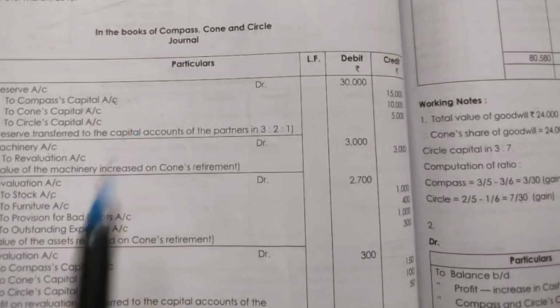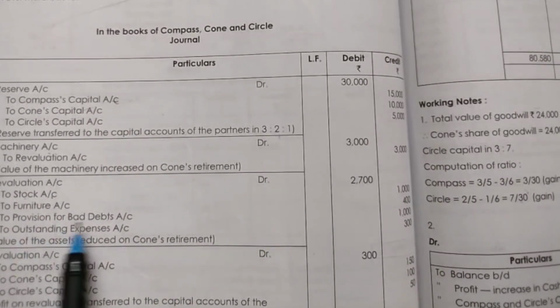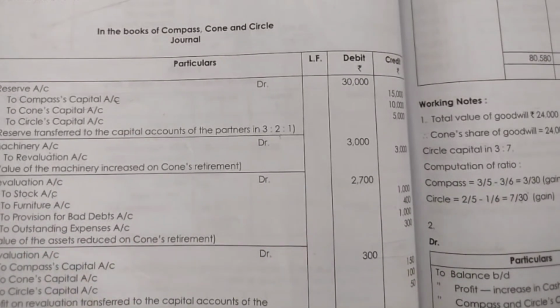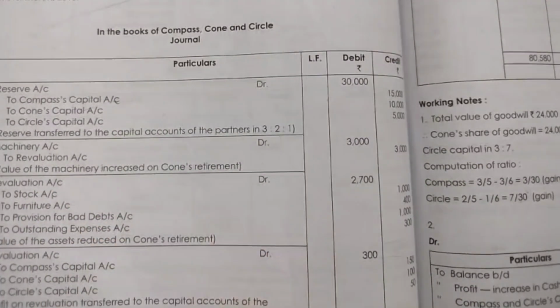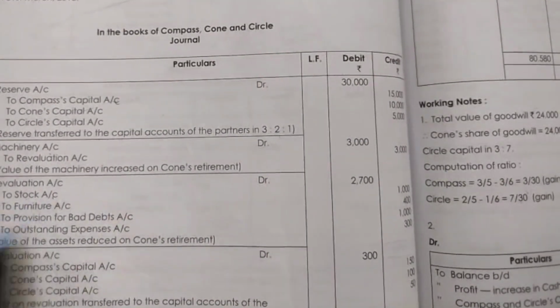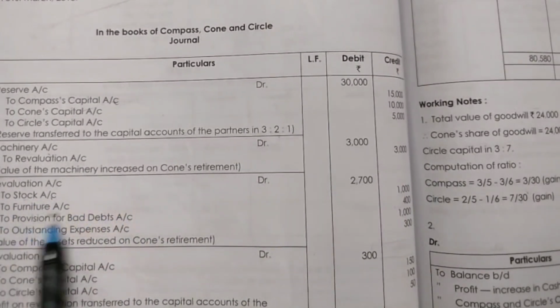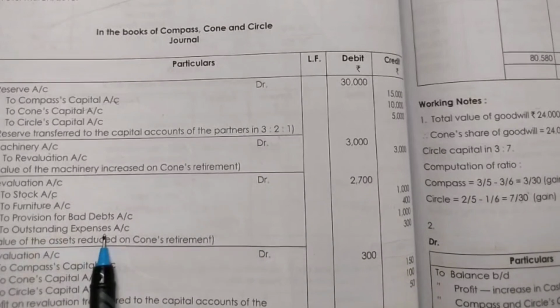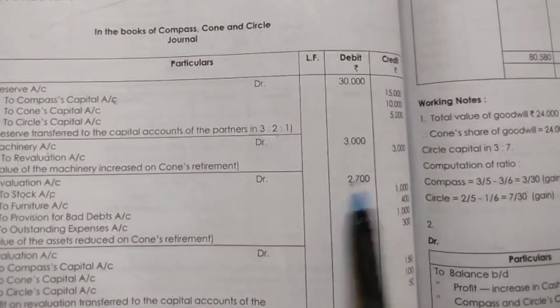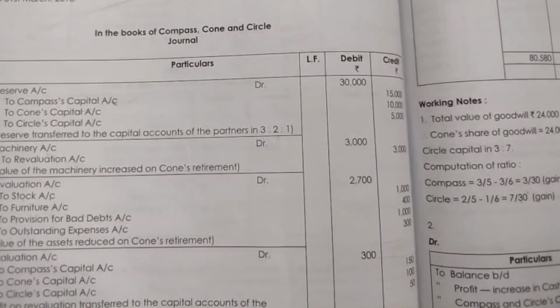That is, stock and furniture is decreasing. And two liabilities, provision for bad debts and outstanding expenses, are liabilities. So when liabilities increase, we have to credit, and when assets are decreased, we have to credit. So everything is being clubbed into one entry. That is what they have shown here: revaluation account debit to stock account, to furniture account, to provision for bad debts account, to outstanding expense account. We have already discussed what all amounts have to be written in the revaluation account while reading the question.